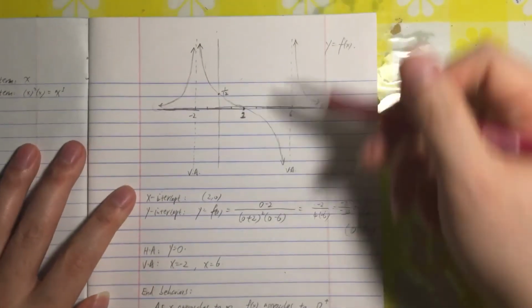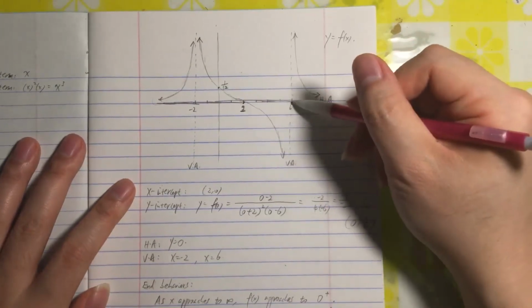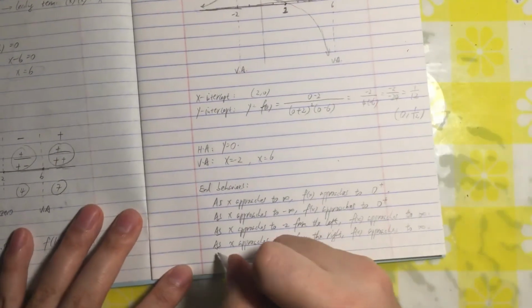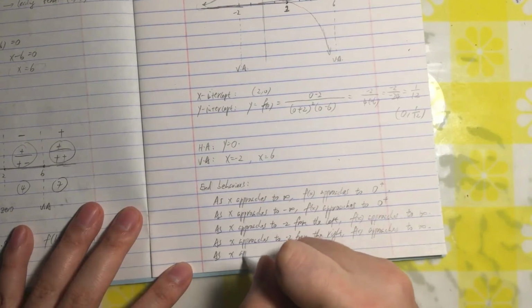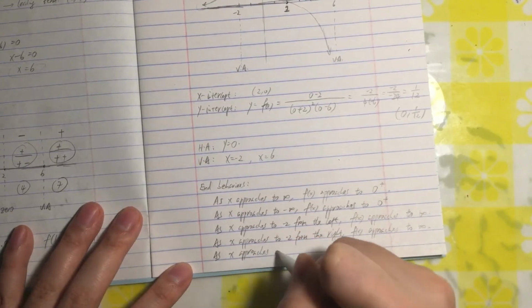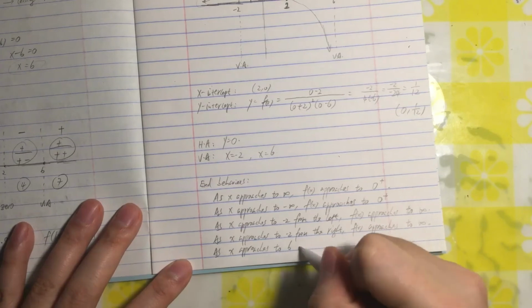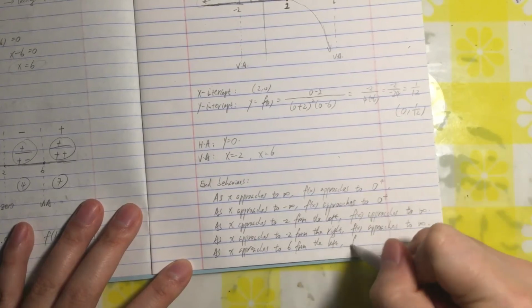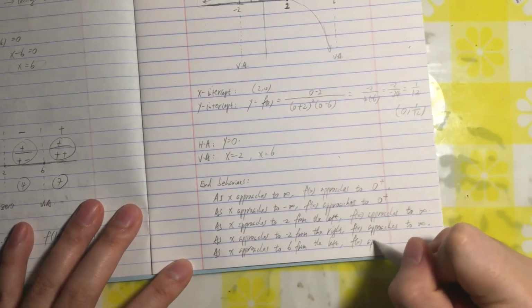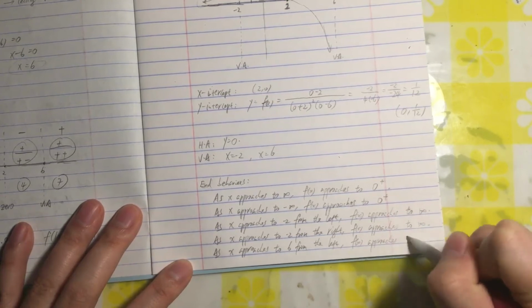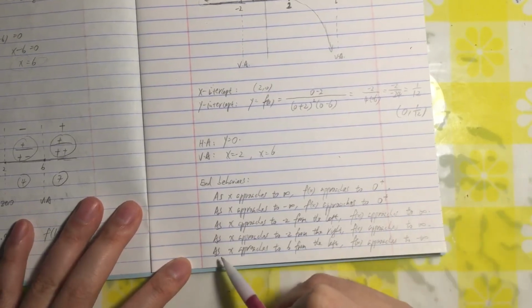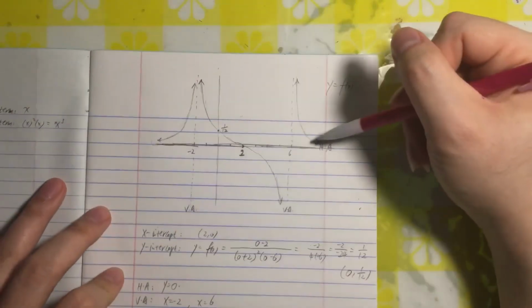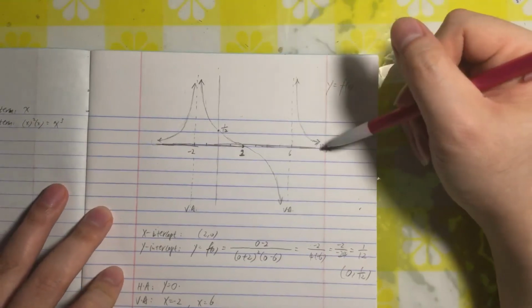Next, let's look at the end behavior at 6. As x approaches 6 from the left side, function f goes down to negative infinity. So f of x approaches negative infinity. And on the other side, as x approaches 6 from the right side, function f approaches positive infinity.